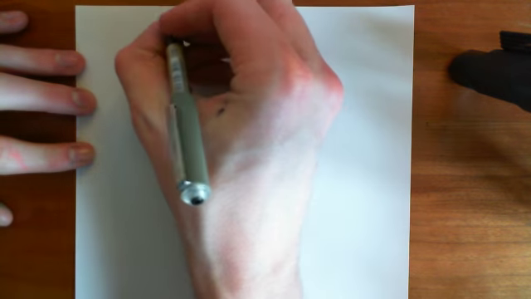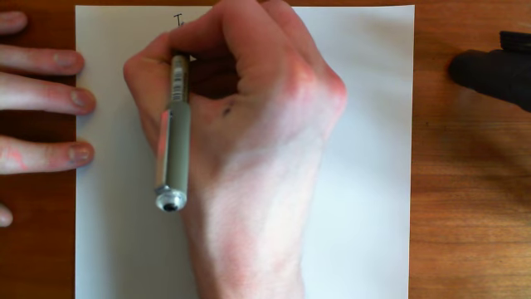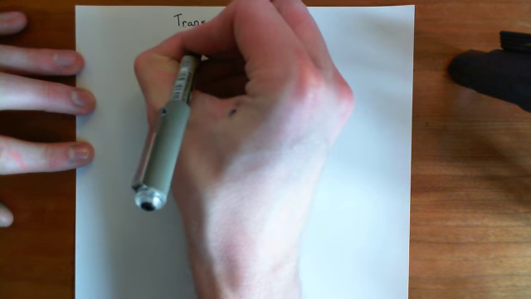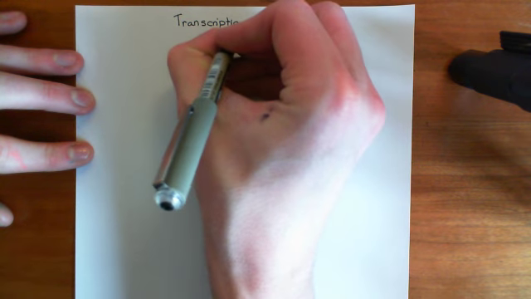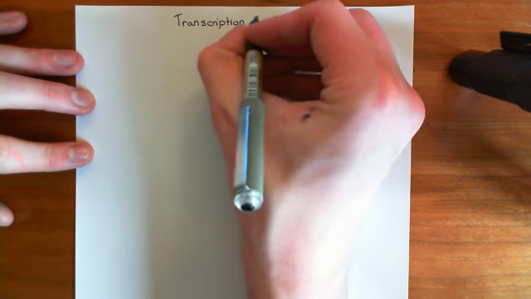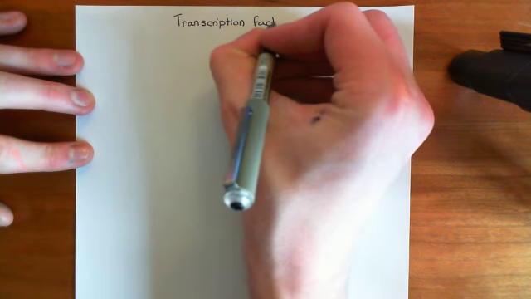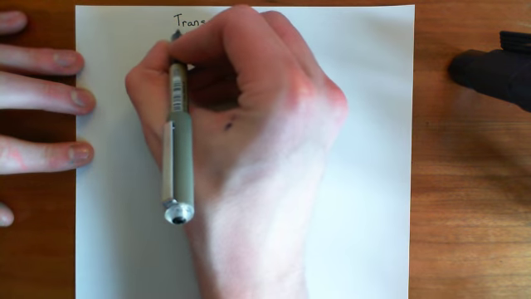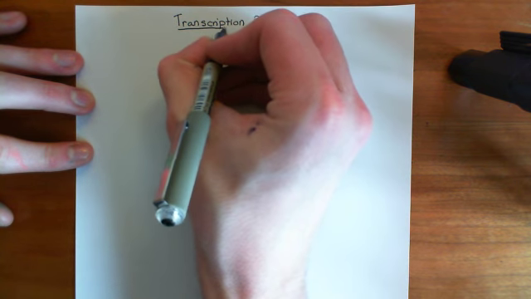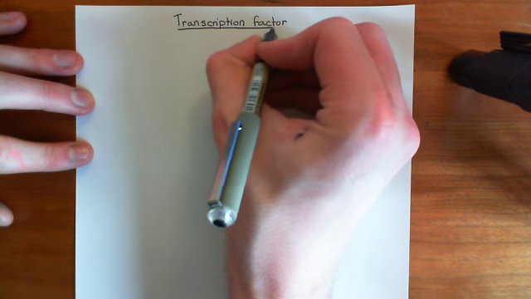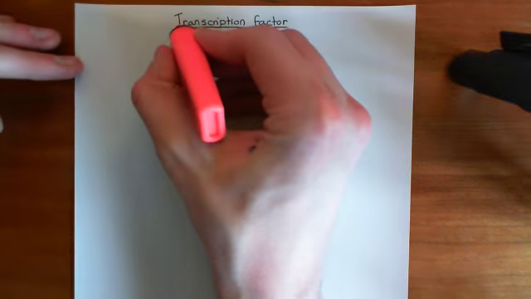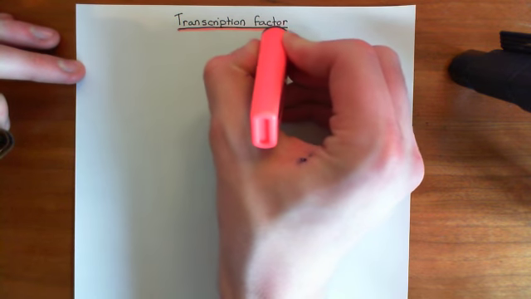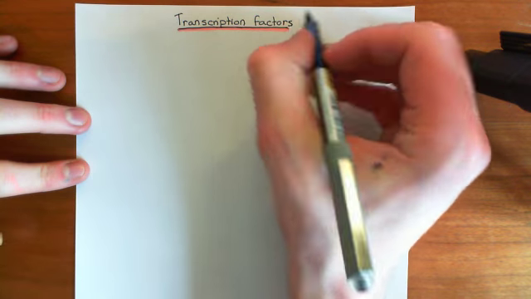In this video, what we're going to discuss is transcription factors. We're going to start by introducing the concept of epigenetics. Then we'll discuss the concept of a transcription factor, and then we'll move on to discussing the different domains that transcription factors can contain, which are capable of binding to DNA. So transcription factors is the topic for this video.